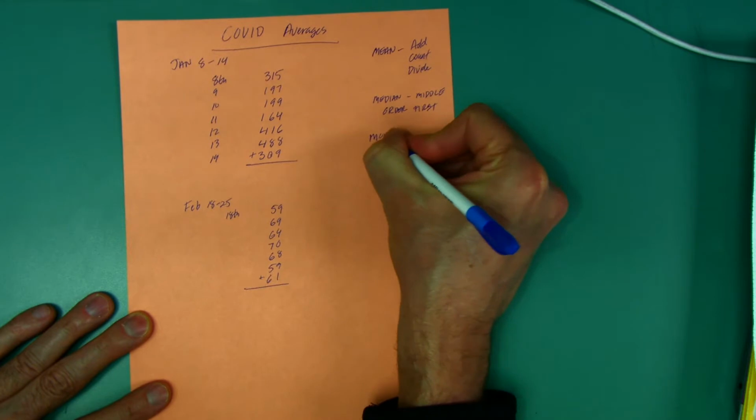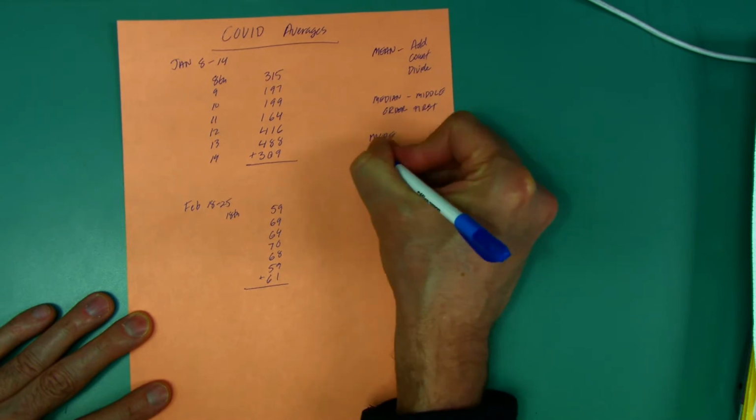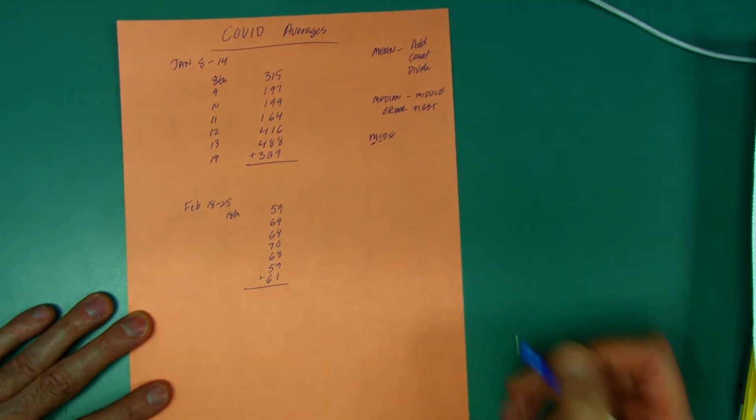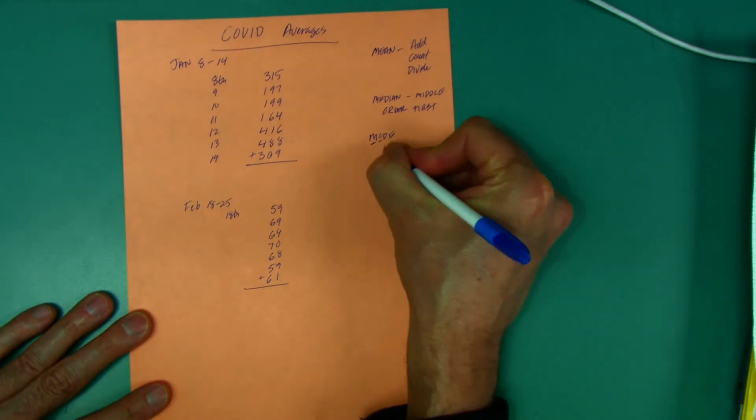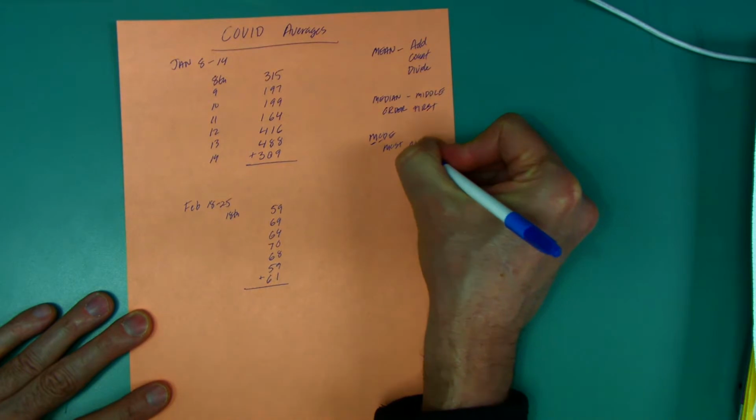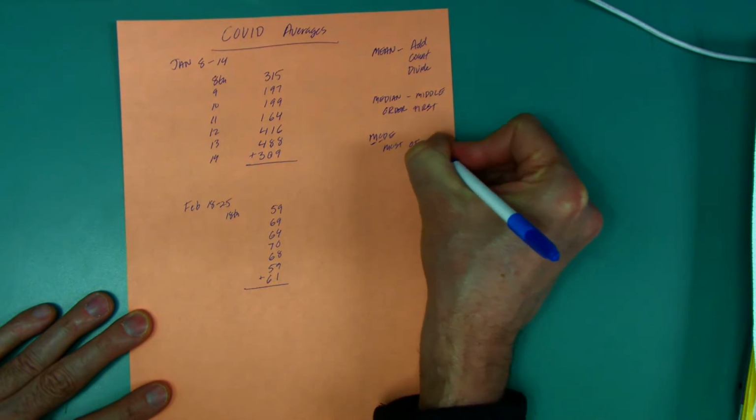And the mode, the thing you want to remember about the mode is the M and the O stand for the most often. Do any of those numbers happen more often than the rest?